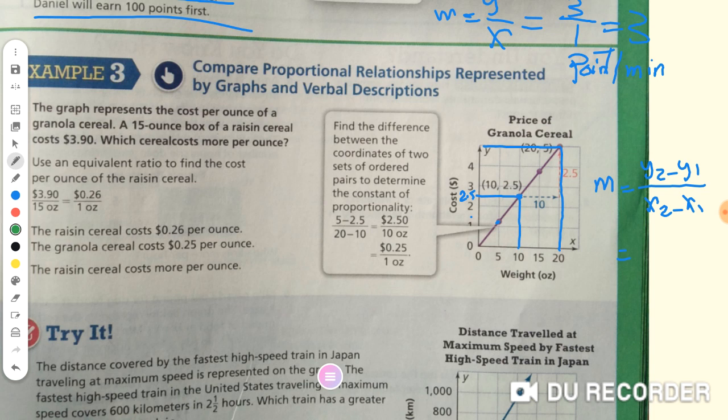Actually, from these points we can find, we can call the first point x1, y1, and the second point x2, y2. And to calculate it, we will find y2 minus y1, so it's 5 minus 2.5 over x2 equals 20 minus 10, okay, it's the second point. So we will find what? This one, which is 0.25 US dollar, okay.